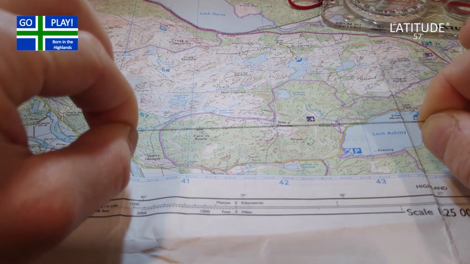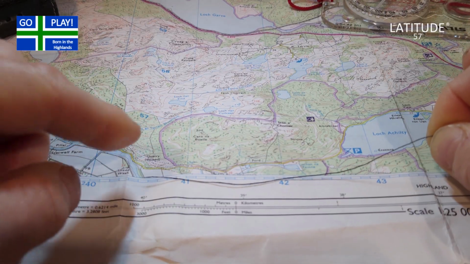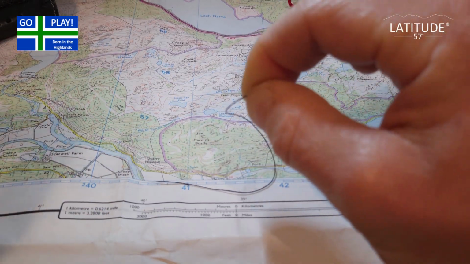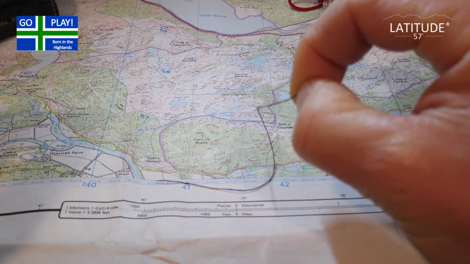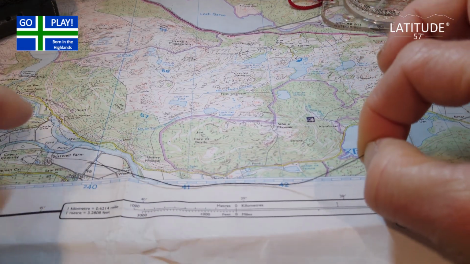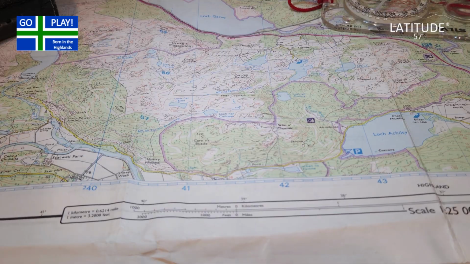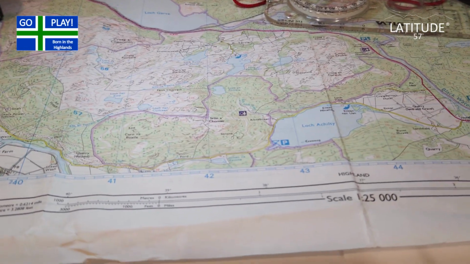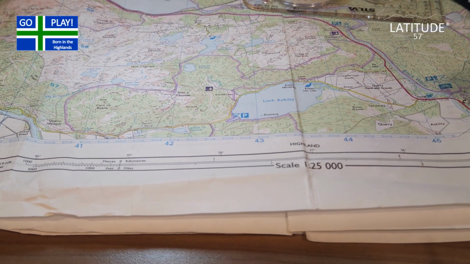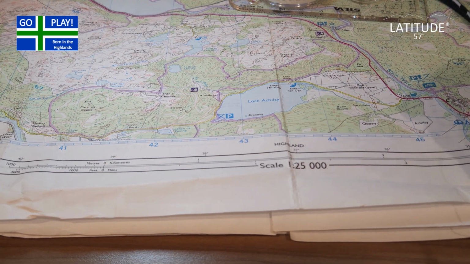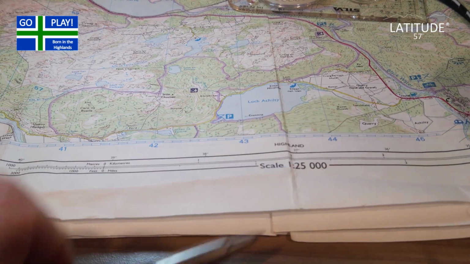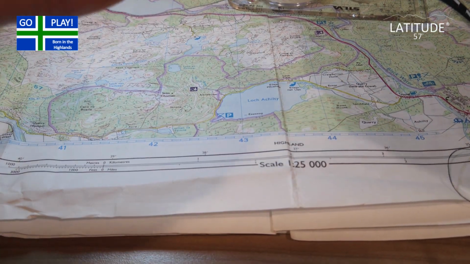Let's see if that focuses there. So what we're going to do, that end measurement that we've got here, I'm still holding it there. We want to put that on a full kilometre. Okay, so what I mean by that is 1, 2, or 3. We want to put that end on one of these full numbers, 1, 2, or 3, because I'm not going to be much bigger than that.